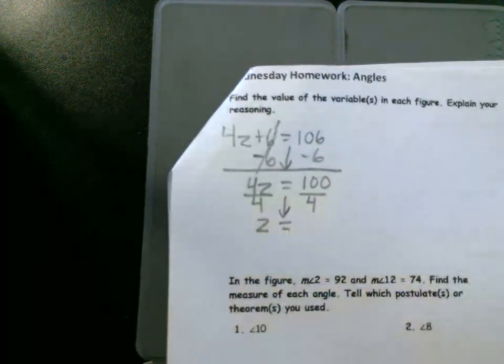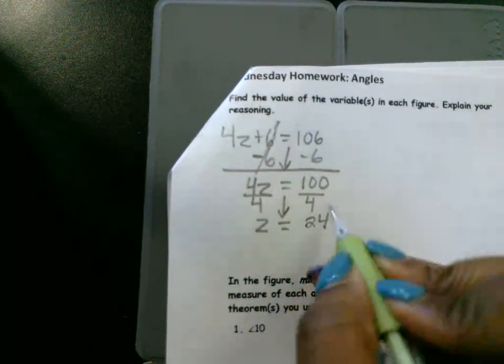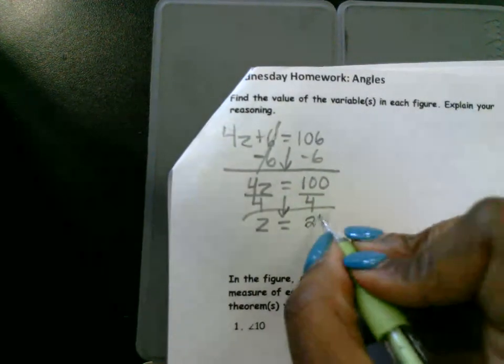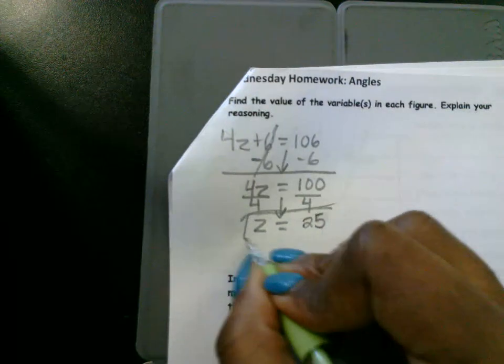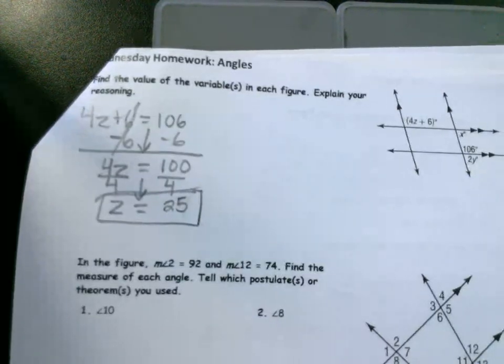Continue to bring the equal down. What is 100 divided by 4? It's 25. Sorry, you're right, I just wrote down the wrong number. All right, so we have Z is equal to 25. So we found Z.